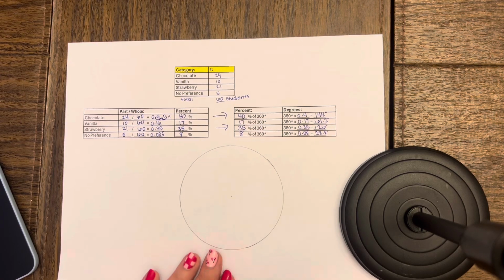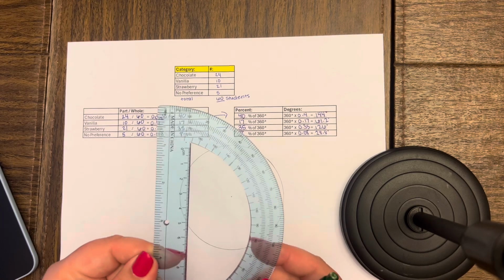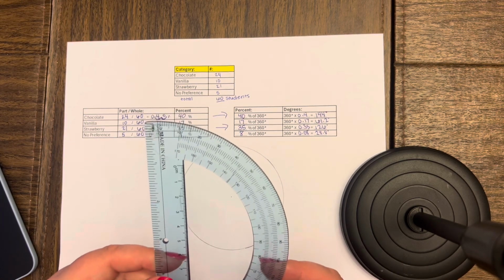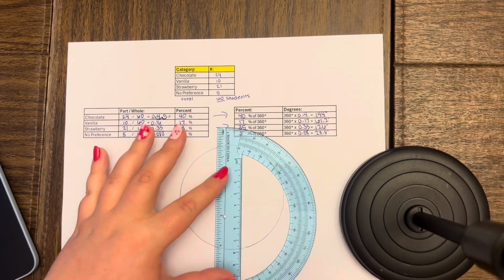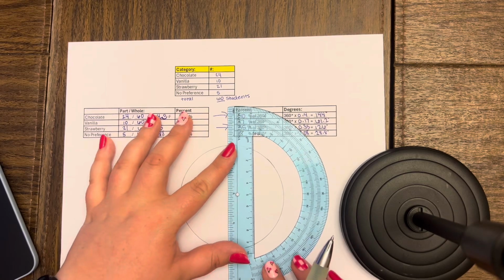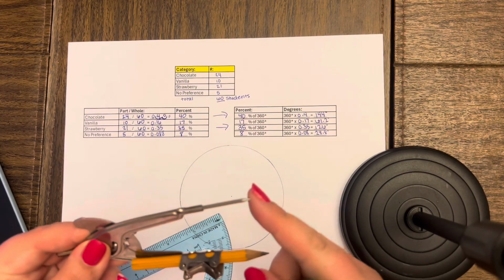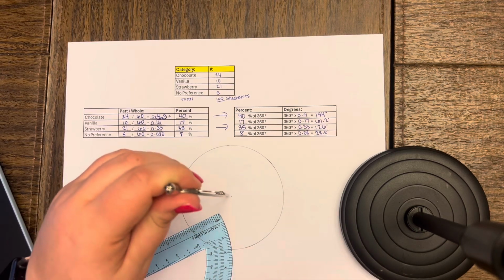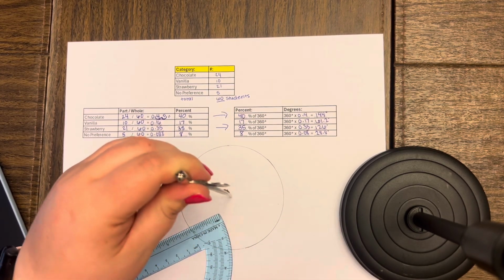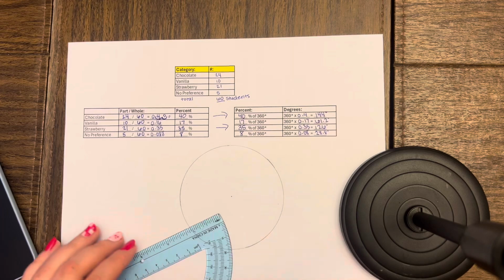So we are going to take our compass and our protractor, and we're going to line up this dot. Remember, I made this dot right here with this pin. It went right down in the middle of my paper, made this nice perfect circle.